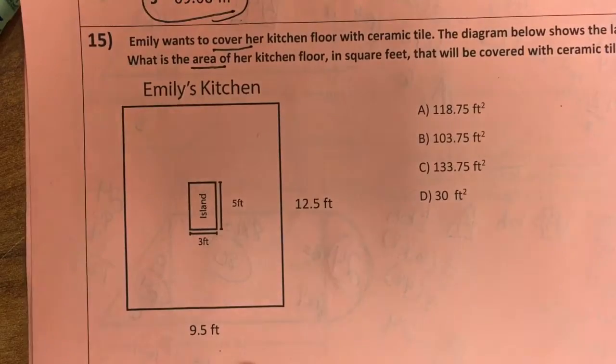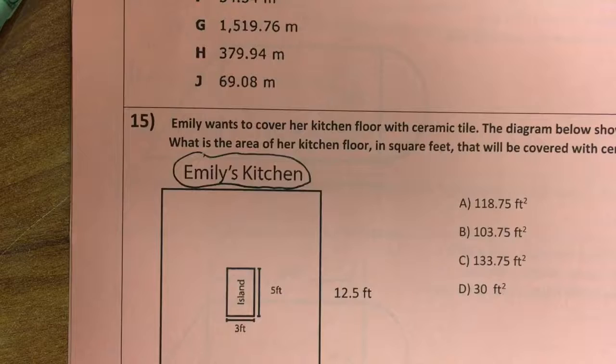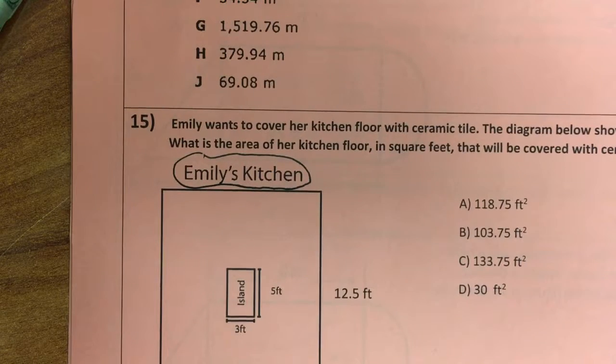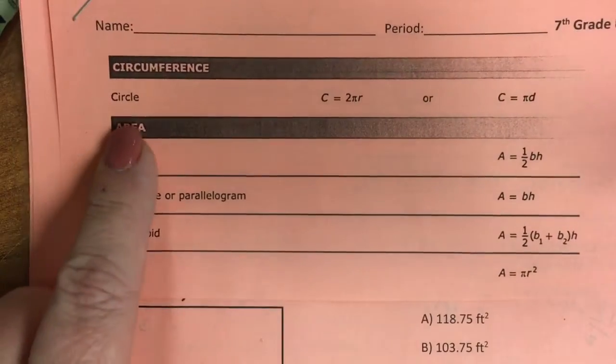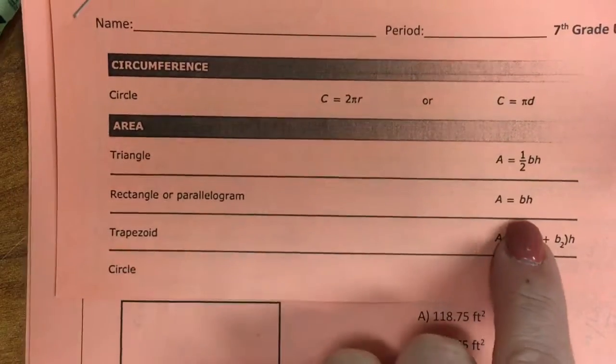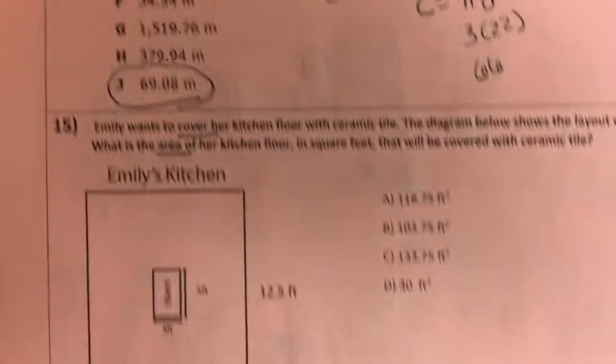So here's Emily's kitchen. It's a rectangle. Put a circle around Emily's kitchen. Find on your reference material area of a rectangle. Area is base times height.